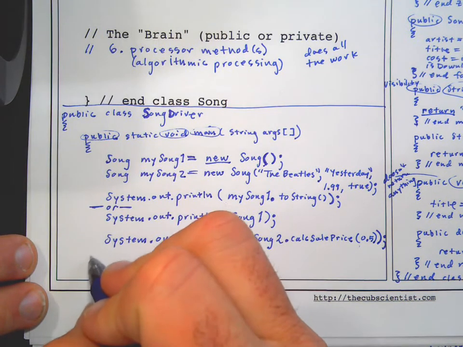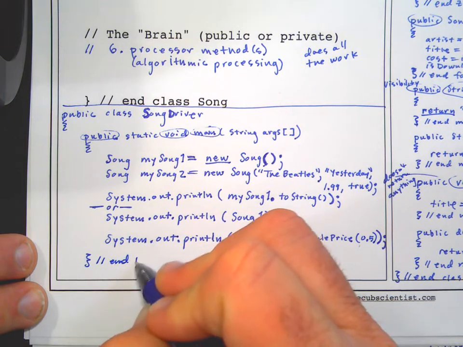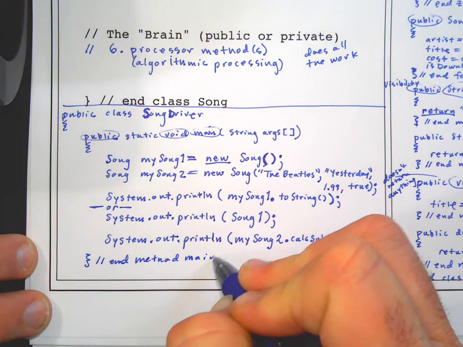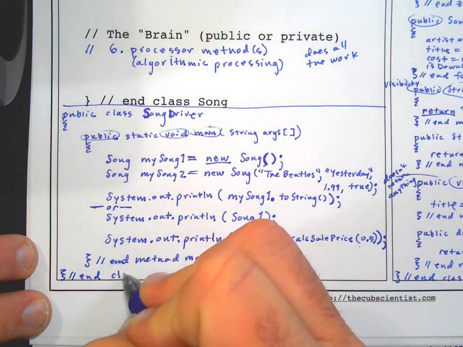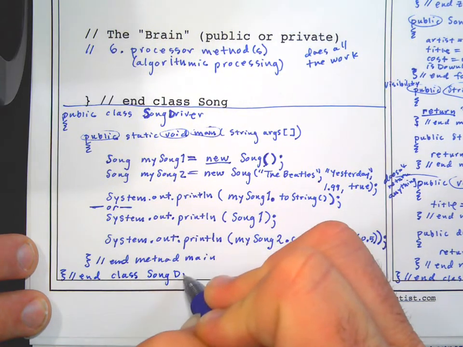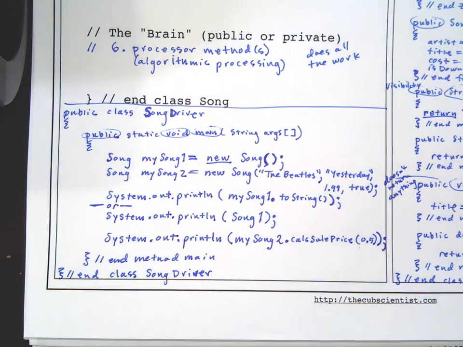So then, of course, at the end, you got to end your closing brace, end method main, and then end class SongDriver. So this is a driver. This allows us to practice seeing if our song class does everything we want it to. And sometimes the toString will look weird and you'll realize you need an extra space somewhere or something like that. So you deal with it then.